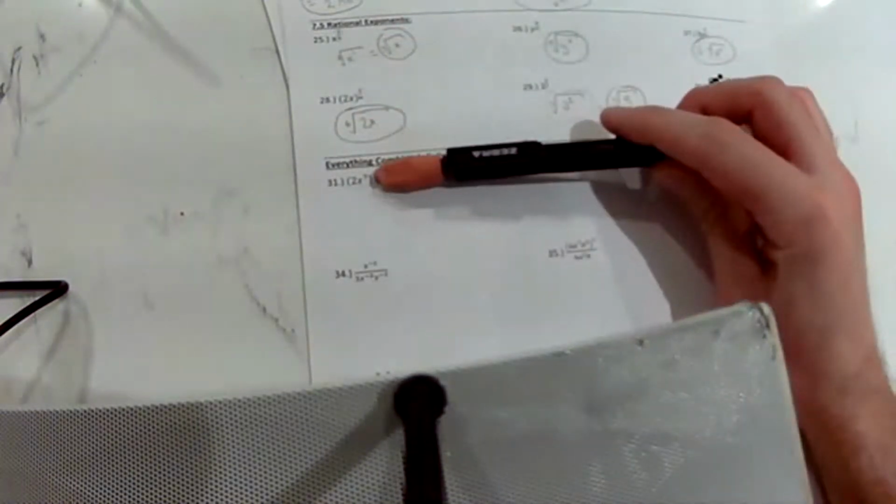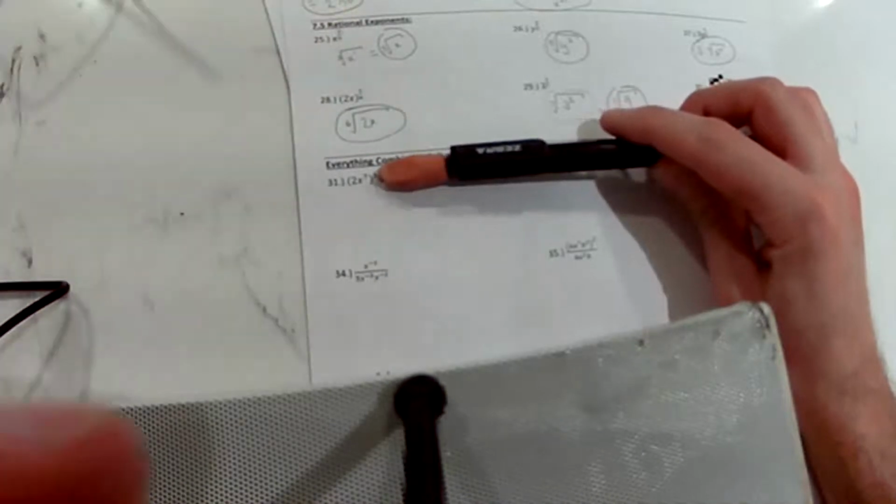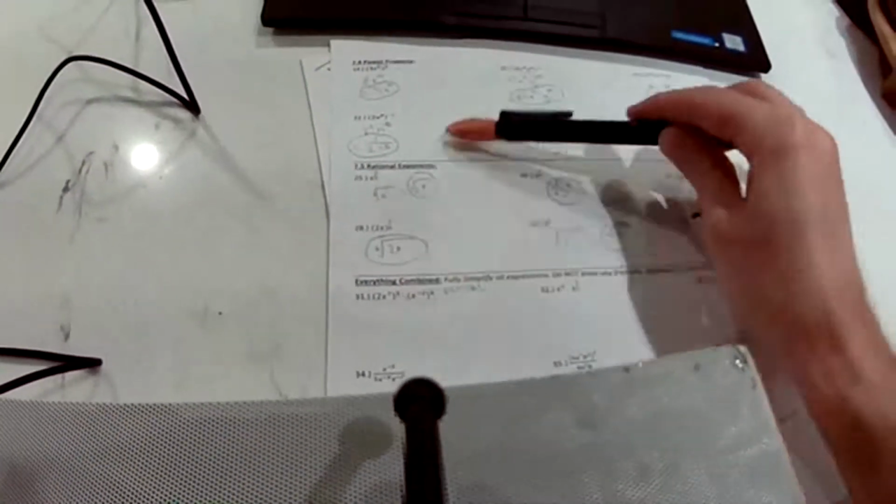If you just got that first part, that would be easy. You just did a bunch of examples up at the top of this page. So you do the same thing.